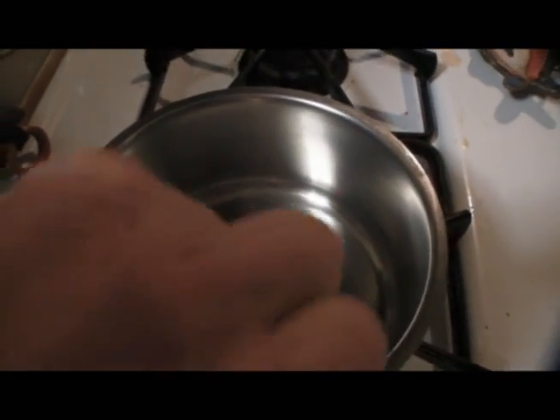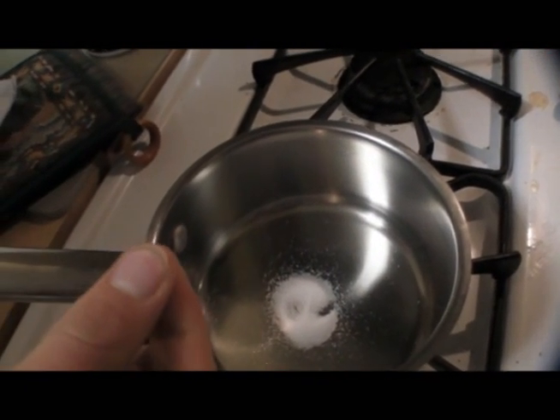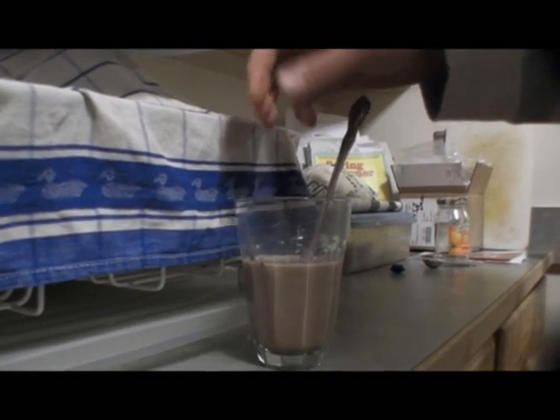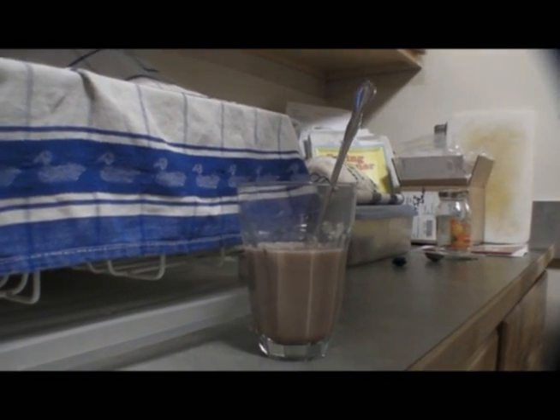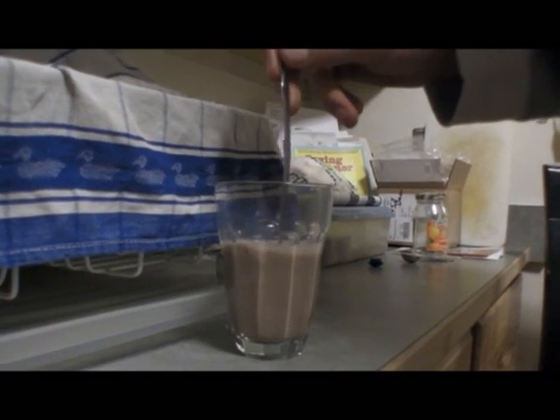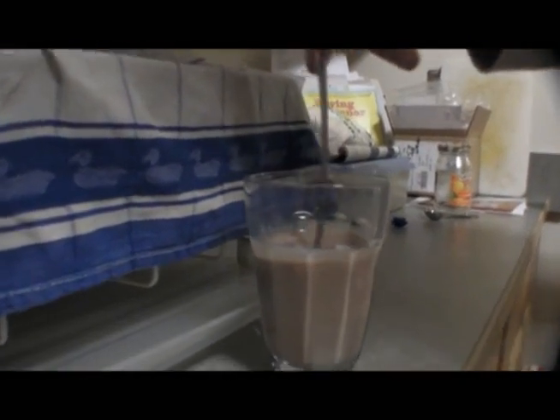Now I'll just take a pinch of this and we're going to sprinkle it in the glass. Salt enhances flavors because it suppresses bitterness and because it accelerates the release of some of the flavor compounds in the milk. We want it to be distributed evenly throughout our glass, so we give it a little stir.